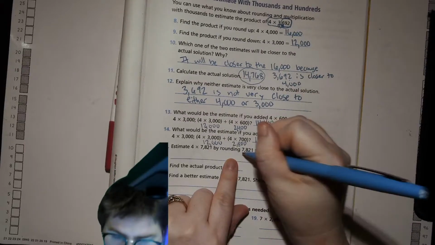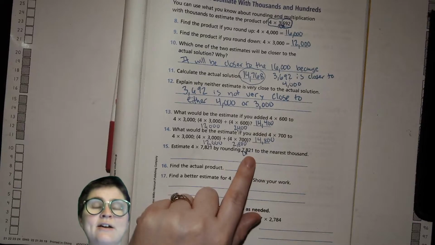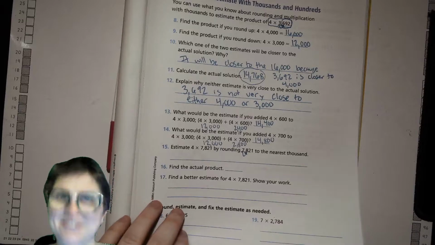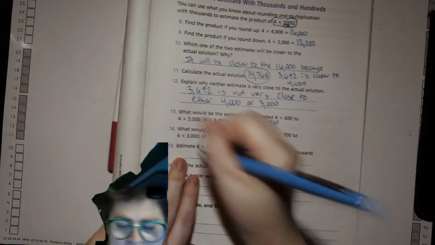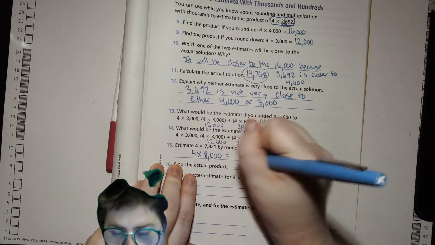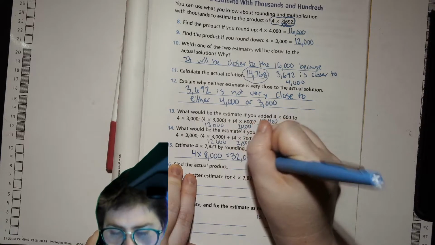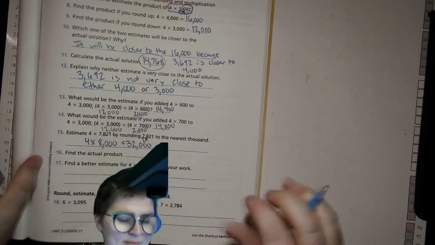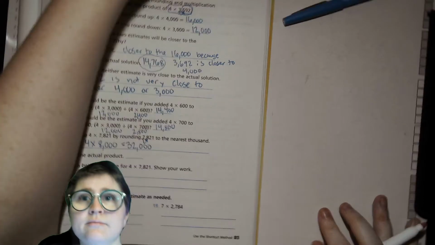So we'll look over from the thousands place to the smaller place value, the hundreds. 5 or more, let it soar. 4 or less, let it rest, right? So that is going to soar up to 8,000. So 4 times 8,000 is 32,000. And then the actual product, let's go ahead and do that on our whiteboard. There's a little more space there.